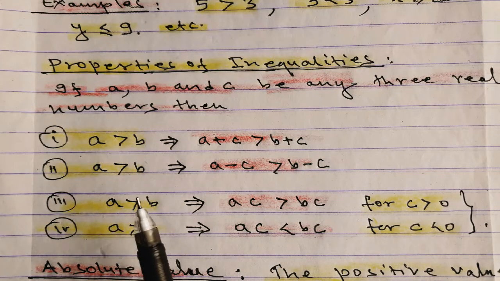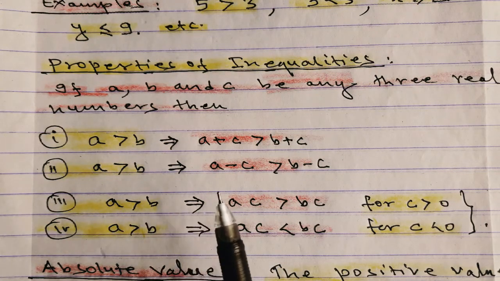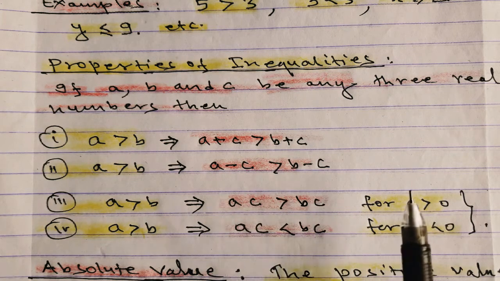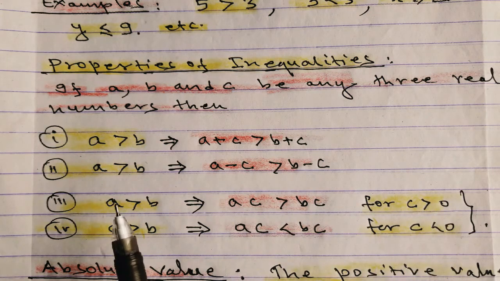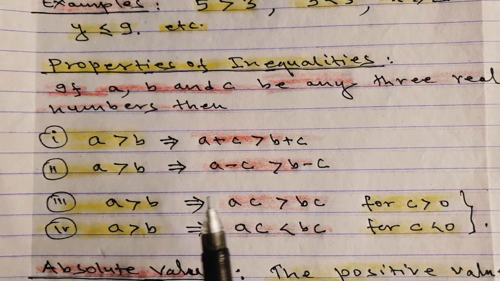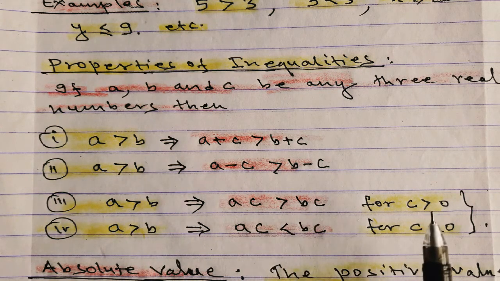The third property of inequality is if a is greater than b, then we can write ac greater than bc for c greater than 0. That means if we multiply by some positive number c on both sides, then again we get the same relation. That means c is positive.